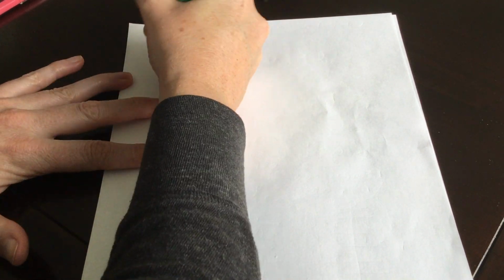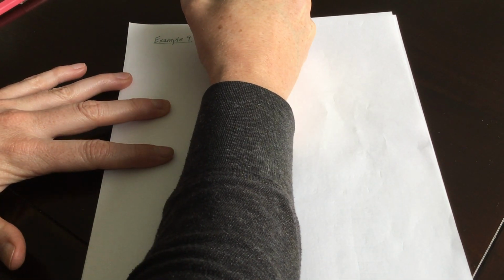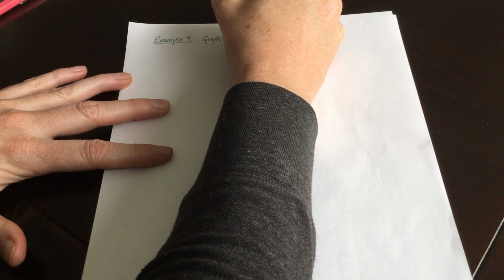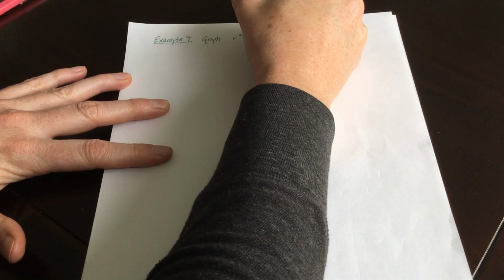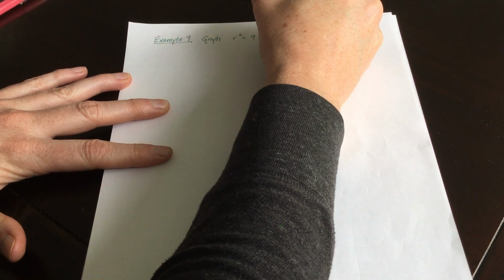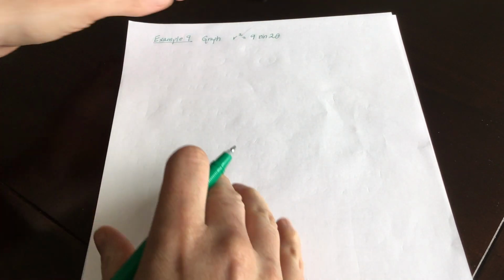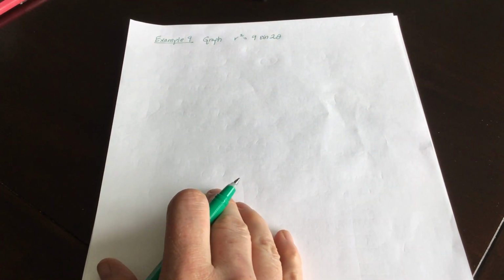Okay, example 9. Let's have you graph r squared equals 9 times sine of 2 theta. And I hope if you look at this, you can see with the r squared, it's definitely not fitting the patterns for any of the families that we've studied. So this would be a good place to pause the video and see what you would do with it. That's what I would recommend.